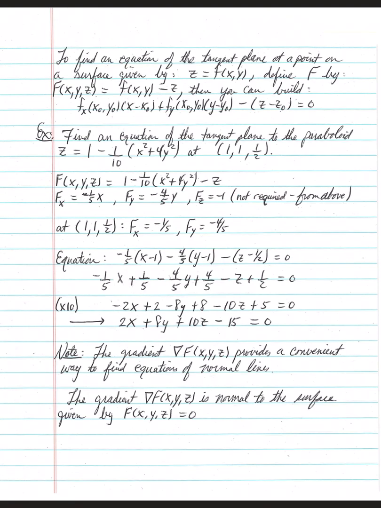To find an equation of the tangent plane at a point on a surface given by a two-variable function, you can define capital F by taking the function given and essentially moving all your terms to one side anyway, but if you were to bring z over, it would be a -z.